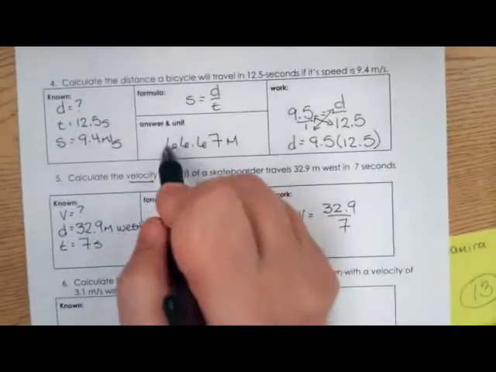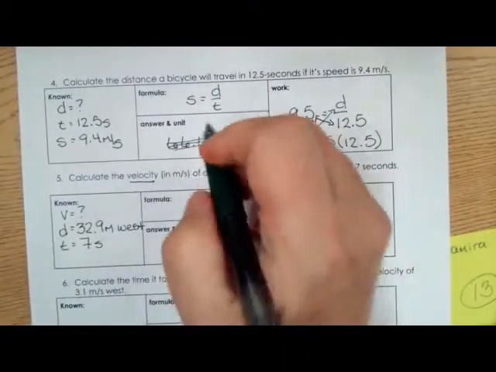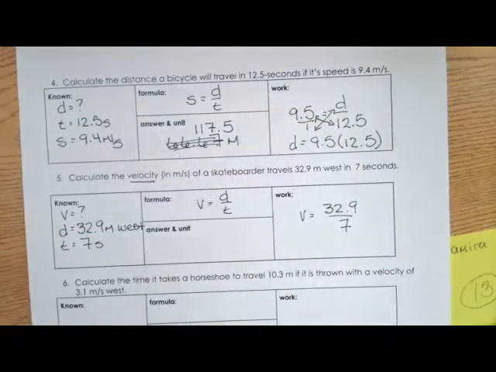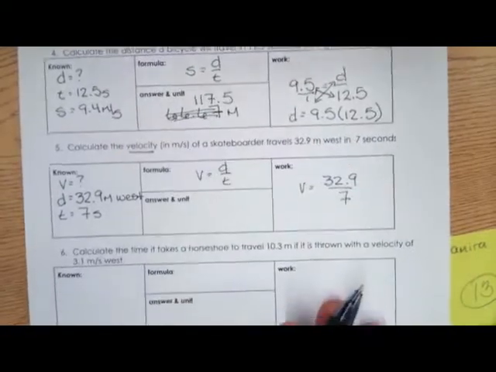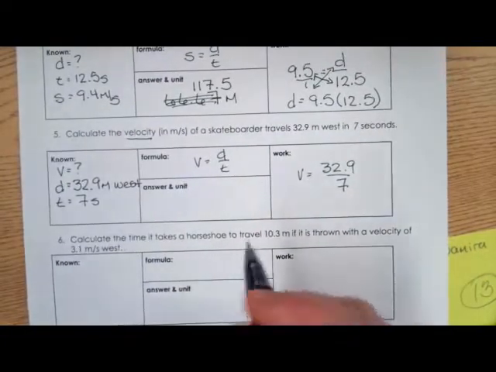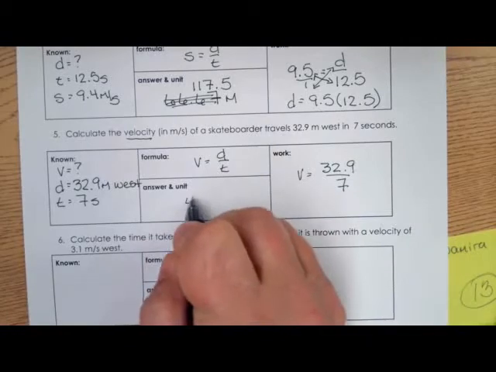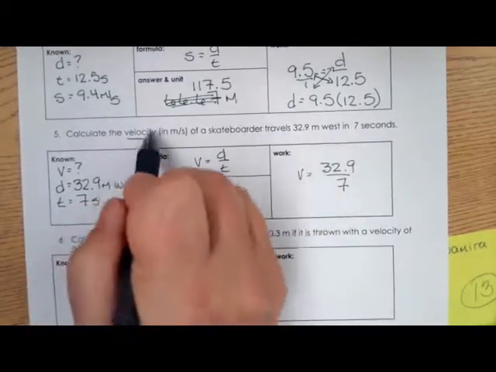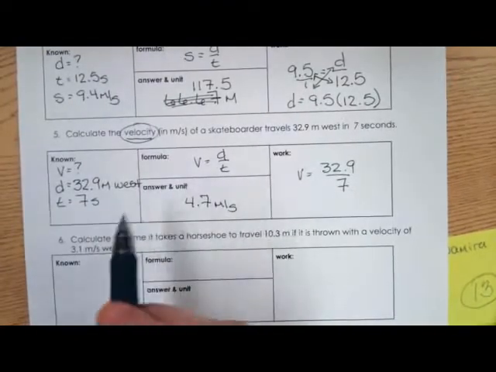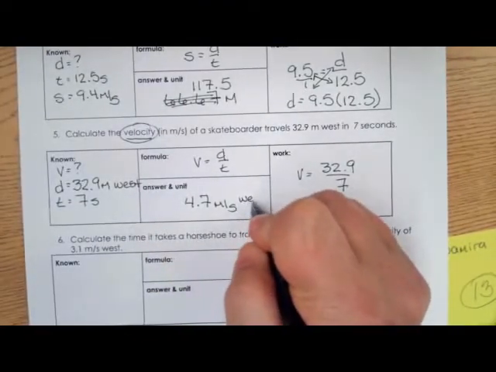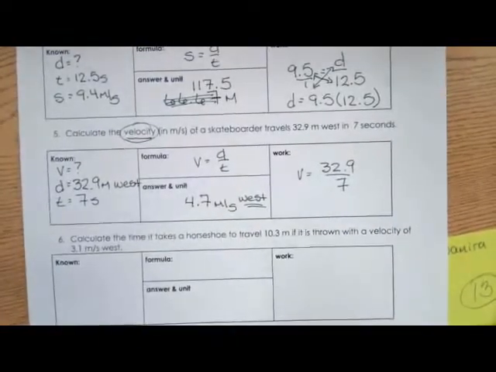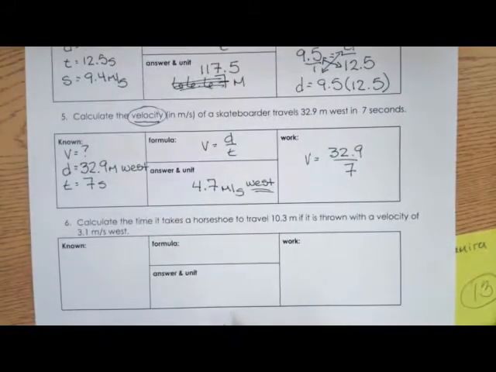Oh, I'm sorry, I made a mistake up here. So sorry, I forgot to flip my paper over. The answer for number 4 is 117.5 meters. Sorry about that if you were freaking out there. When you divide these two things, it's 4.7 meters per second, but because we're looking for a velocity, we have to put a direction on that, and that would just be west. It's really important that you put the direction there, because without it, it's not really a velocity.